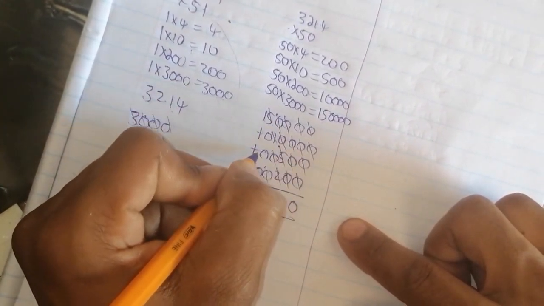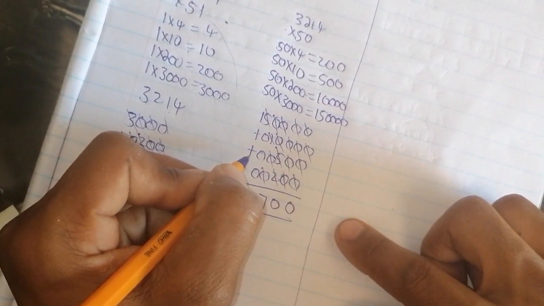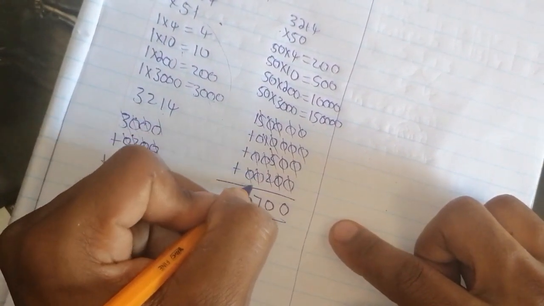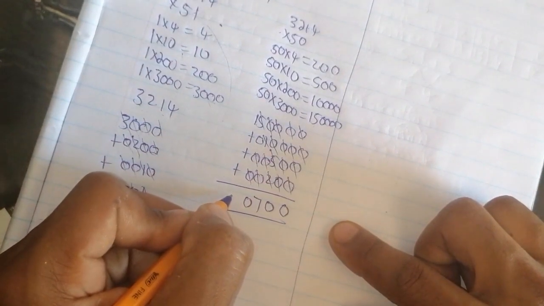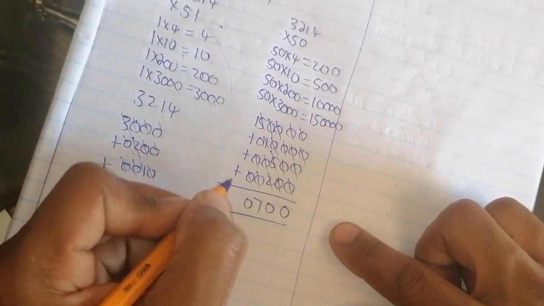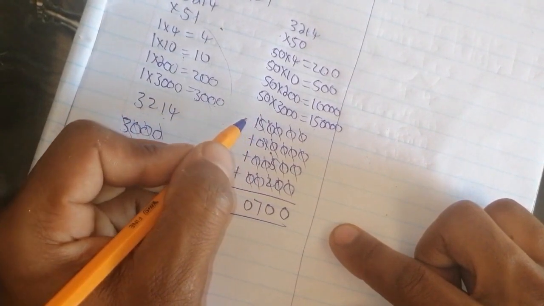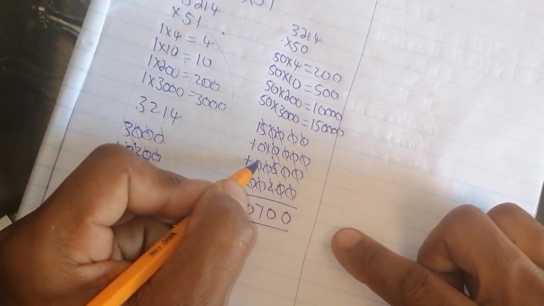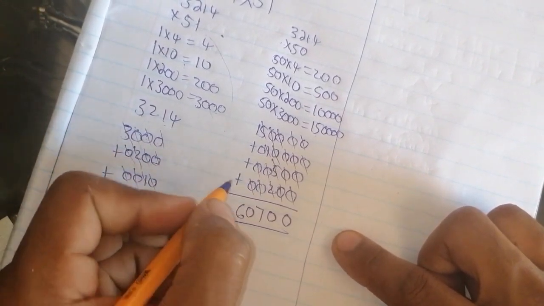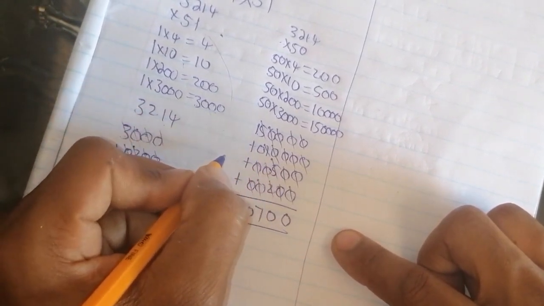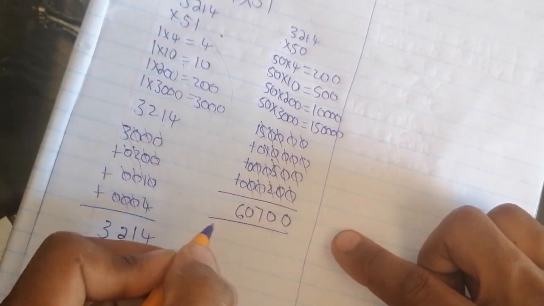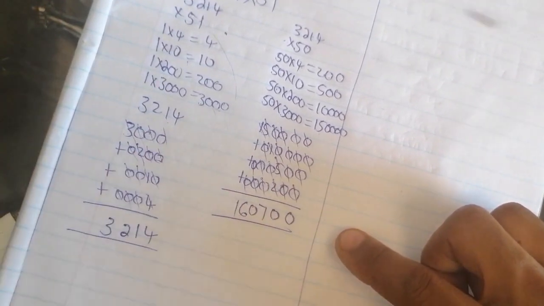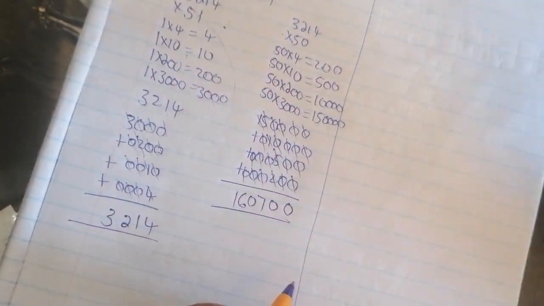5 plus 1 plus 0 plus 0, sorry, let me see. 5 plus 1 plus 0 plus 0 is 6, and I forgot to put in zeros here. 1 plus 0 plus 0 plus 0 is 1. This is exactly what we have.